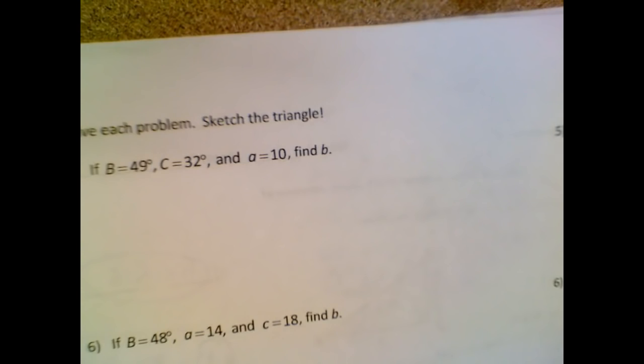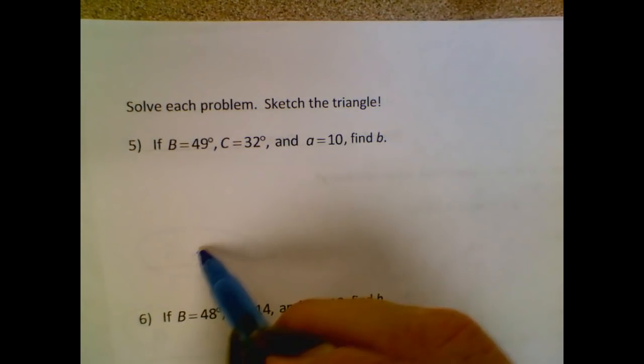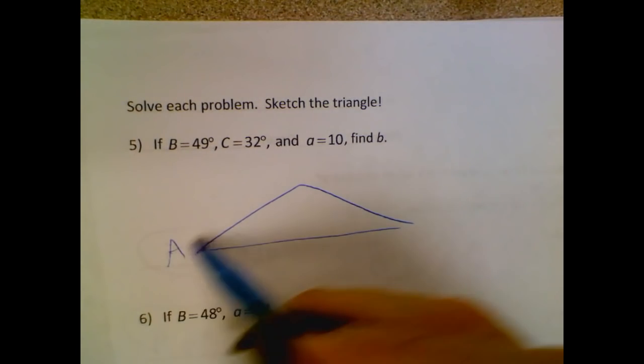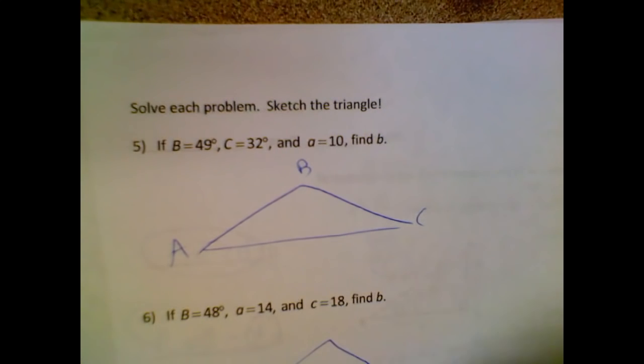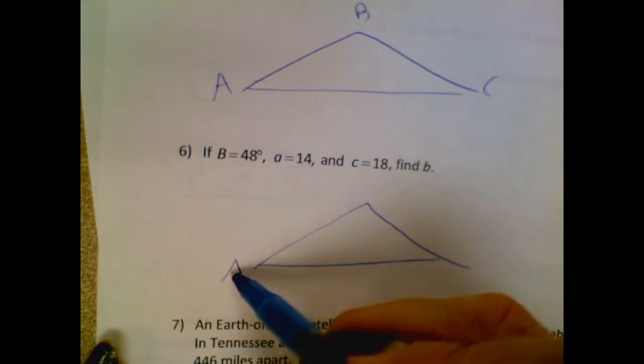Page 2. Solve each problem. All right, so we're going to have to draw these. Okay, see, these are not right triangles, so just draw general triangles. Label them A, B, and C. We'll do that for the next one too. Might as well get it ready, right?